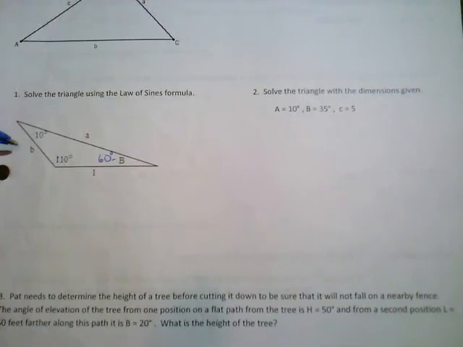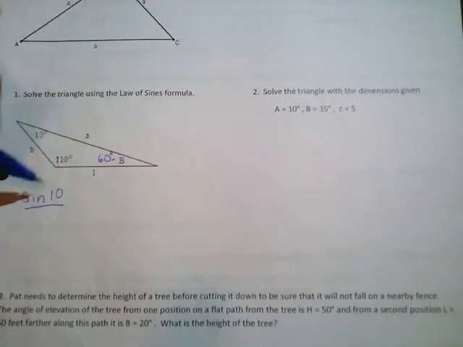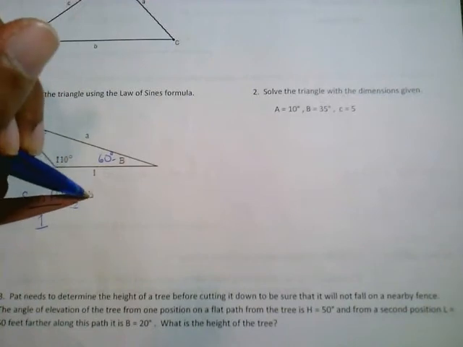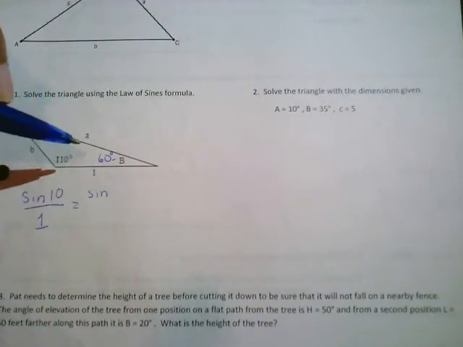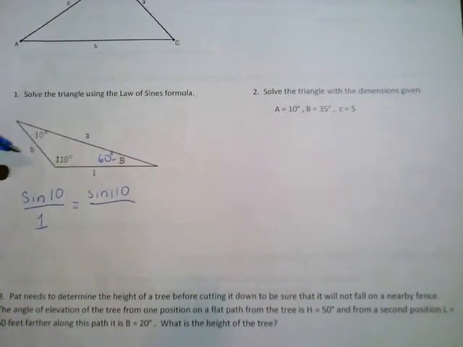Now we need to find side B and side A. So we'll use side C and angle C to begin with. Sine of angle C, which is 10, over side C, which is 1, is going to be equal to sine of angle A, which is 110 degrees, over side A. And now we need to simply solve this formula for A to get side A. So you can cross multiply.